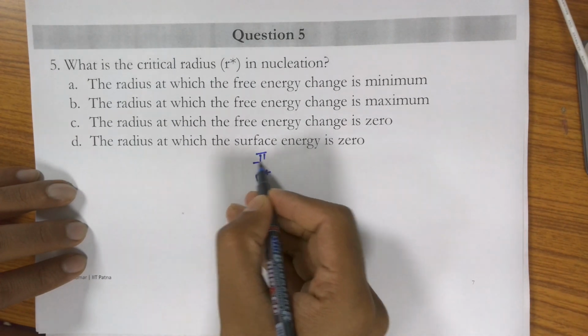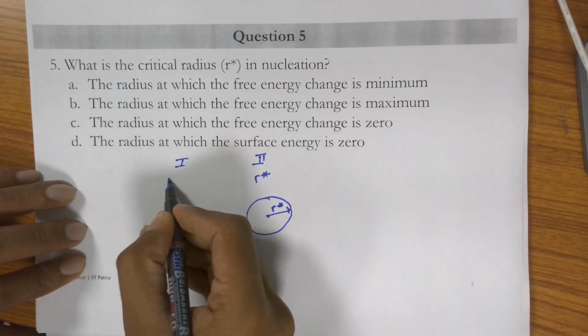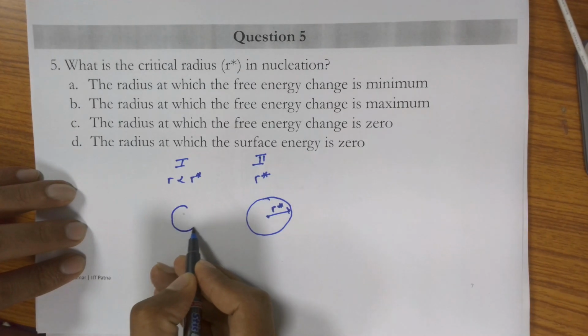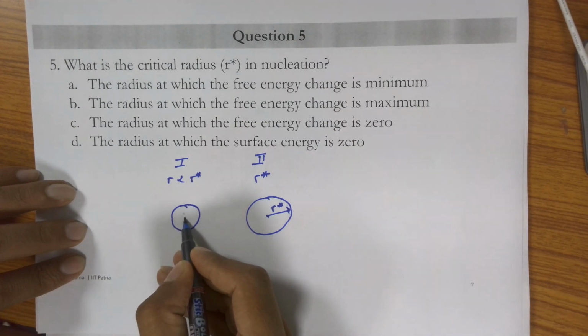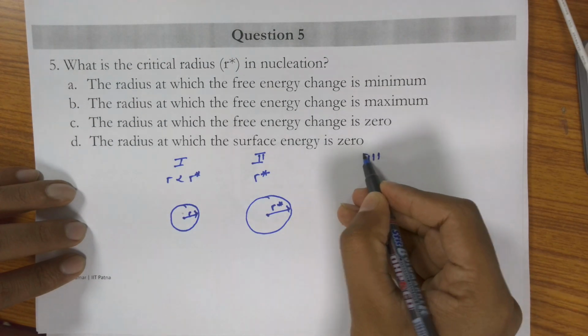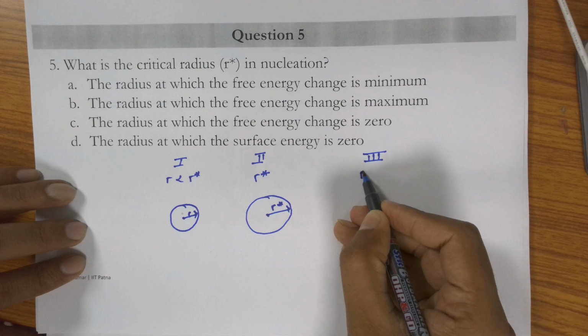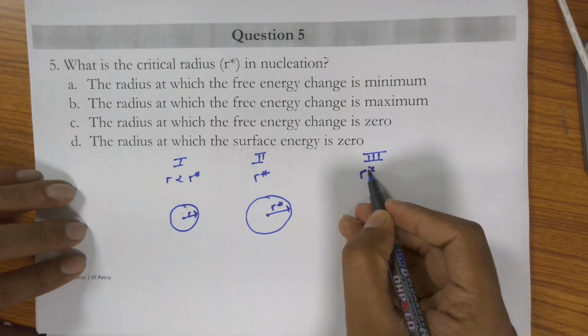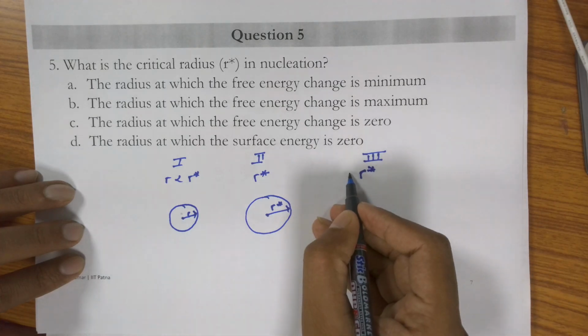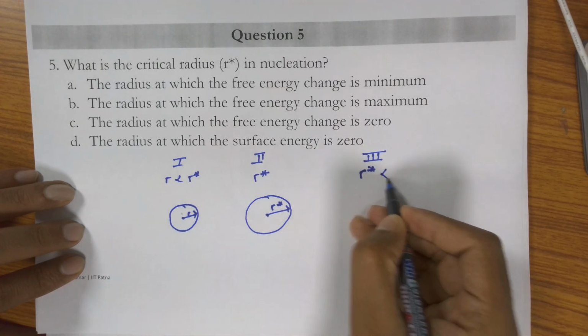Let us say this is case number 2, case number 1 where R is less than R star, case number 3 where R star, where R is greater than R star.